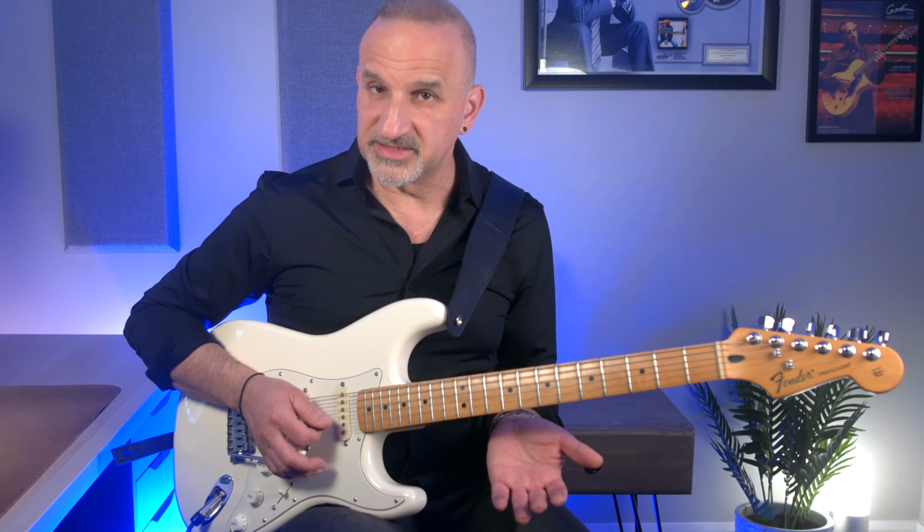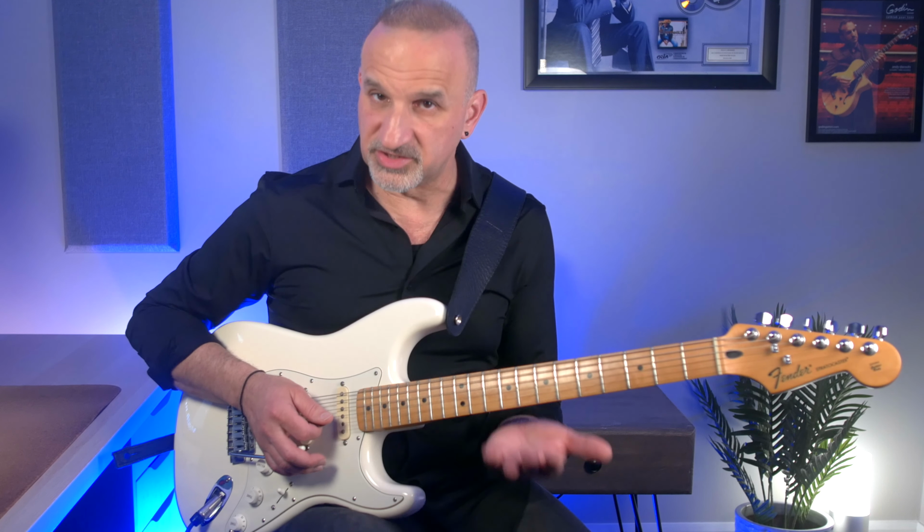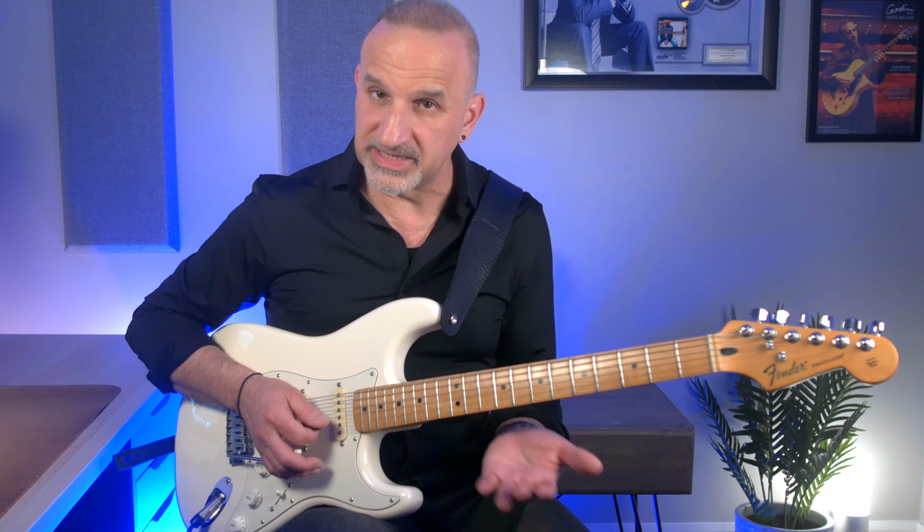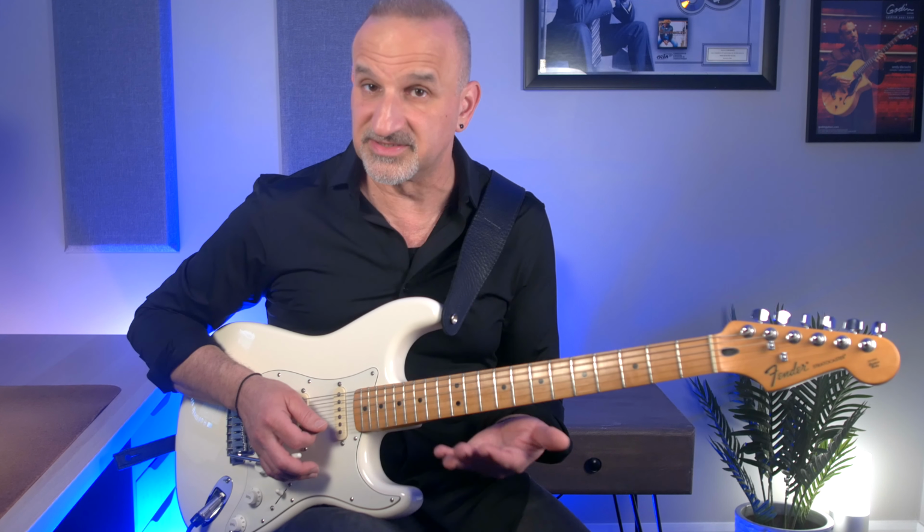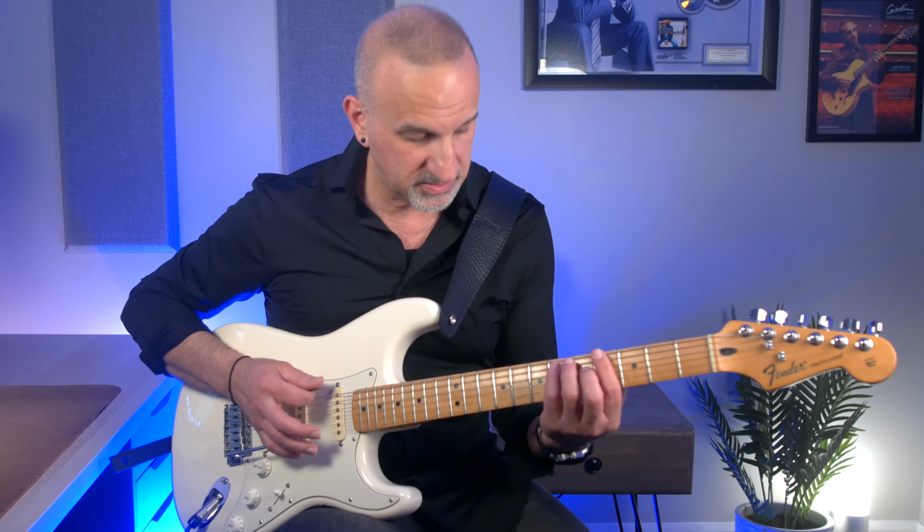Now, sticking with that C sharp dominant 7, we can put the G sharp in the bass, so we would again get that descending bass line. So this is C sharp 7 over G sharp.